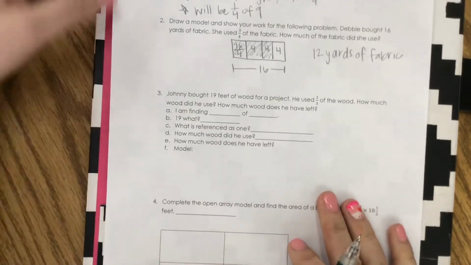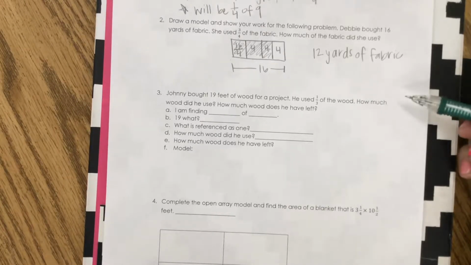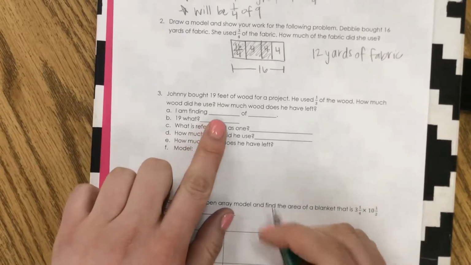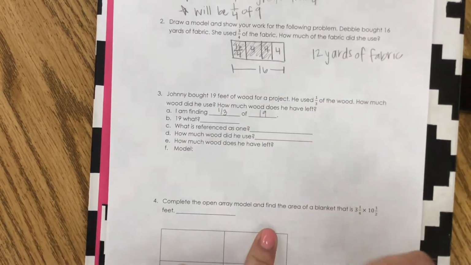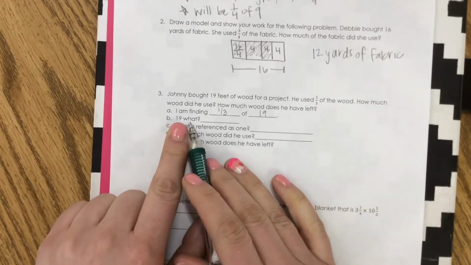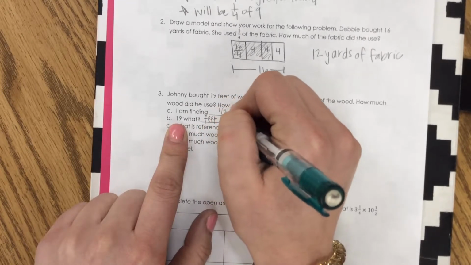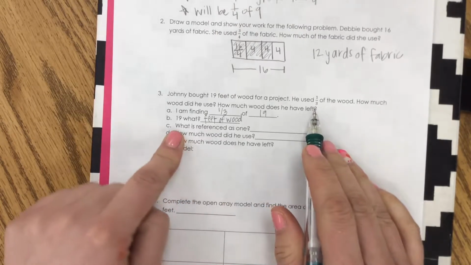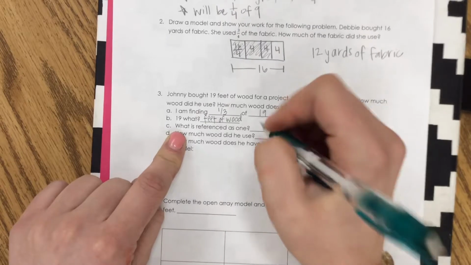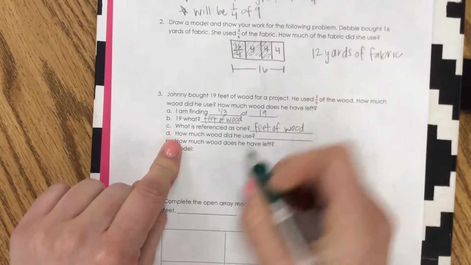On number 3, Johnny bought 19 feet of wood for a project. He used 1/3 of the wood. How much wood did he use? How much wood does he have left? So I am finding 1/3 of the 19 feet of wood that he used. 19 is representing the feet of wood. What is referenced as 1? So up here when it says 1/3, that's representing part of something, and that 1/3 is representing the feet of wood. How much wood did he use?